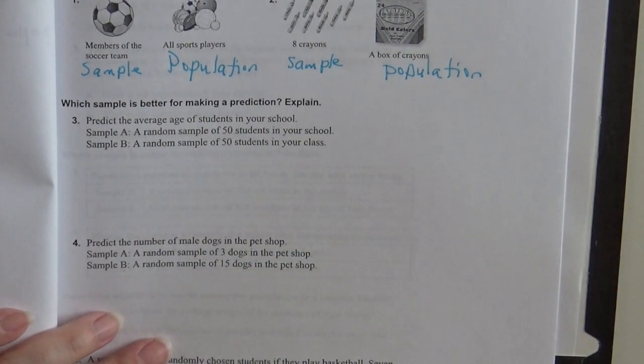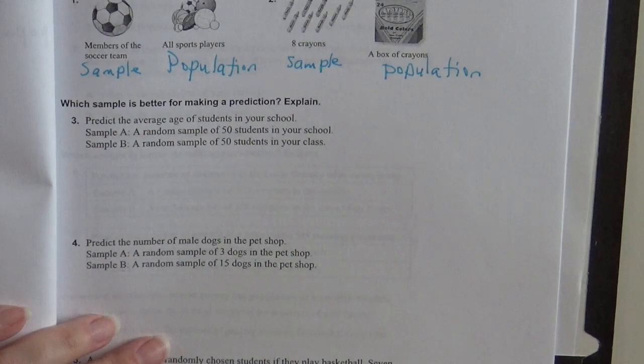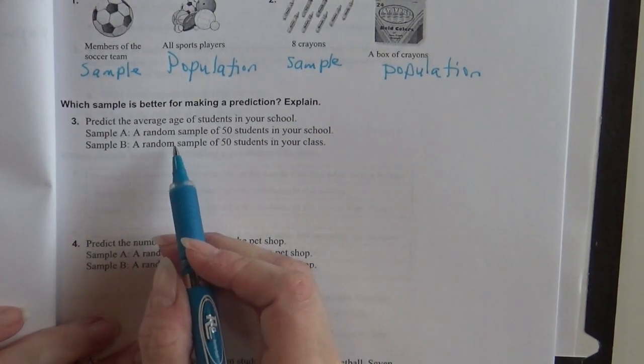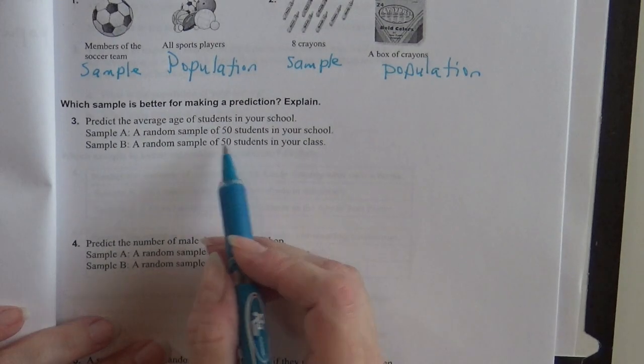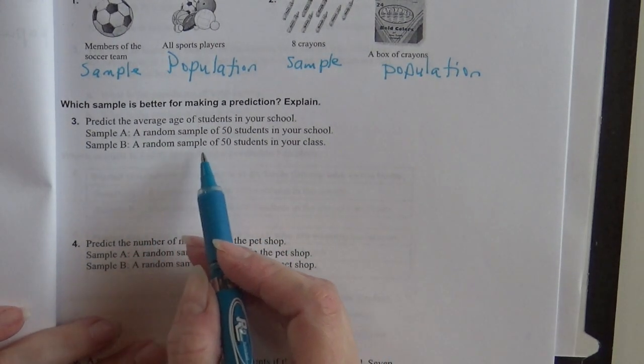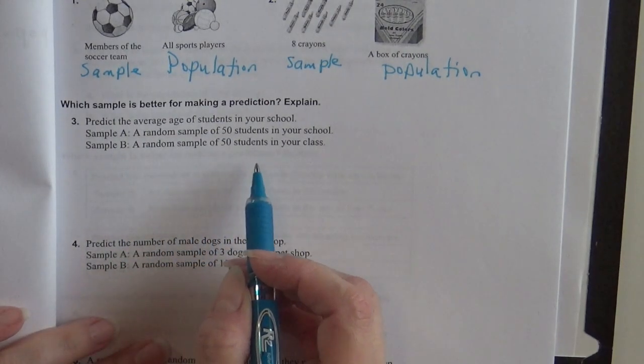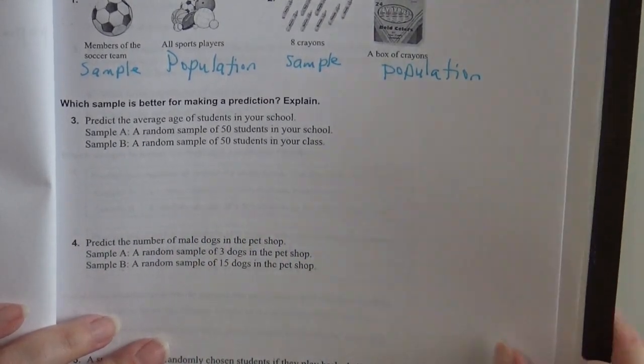Okay, and then in the next couple of questions we have to decide which sample is better for making a prediction, and they ask us to explain. Okay, so in number 3, predict the average age of students in your school. Sample A, a random sample of 50 students in your school. Sample B, a random sample of 50 students in your class.